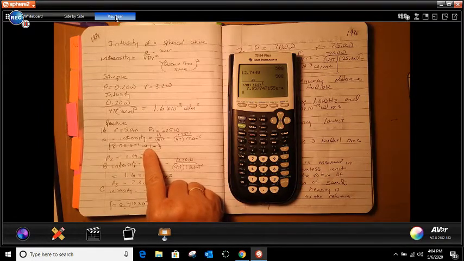So then let's look at the practice problems that are underneath. Calculate the intensity of a sound wave from an electric guitar amplifier at a distance of 5 meters. What is the power output equal to the following values?